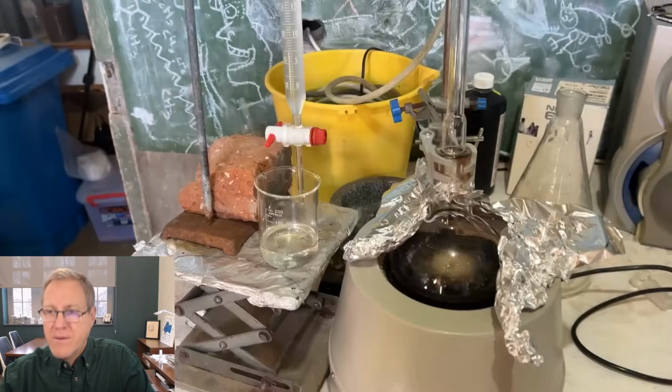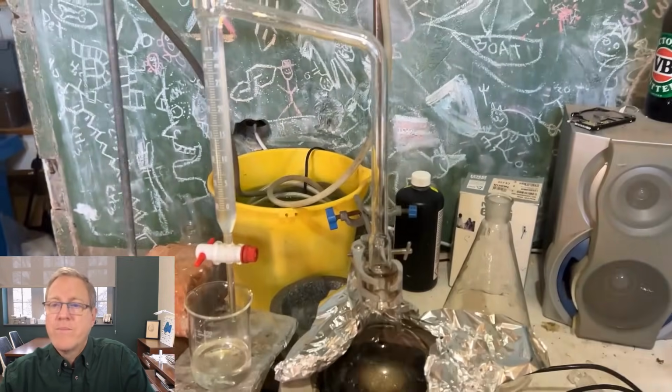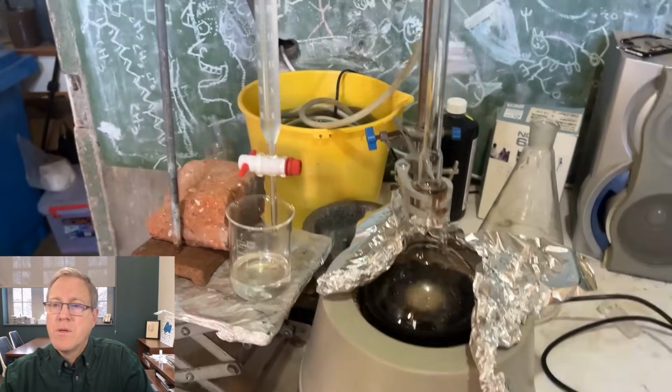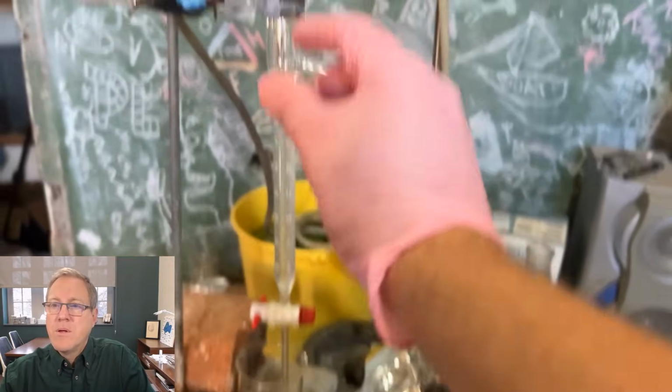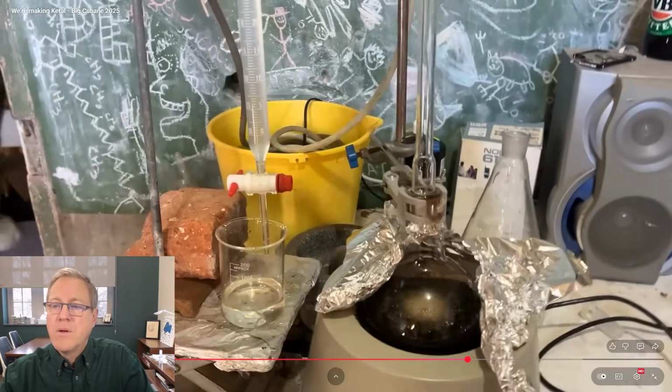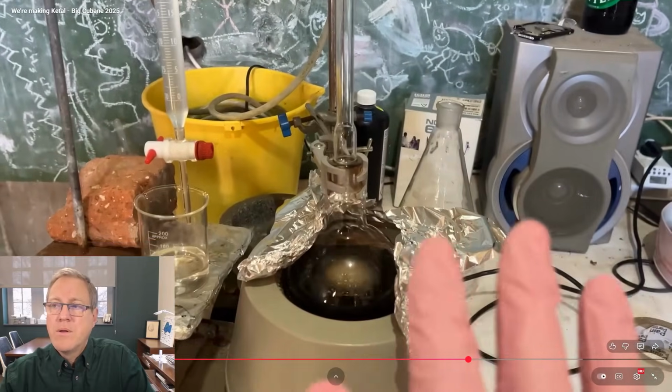Yeah, we're stopping it, but actually we really want to remove a lot of the toluene anyway. So I'm just going to keep this going and take off the toluene that distills over because we're going to have to do the vacuum distillation step.